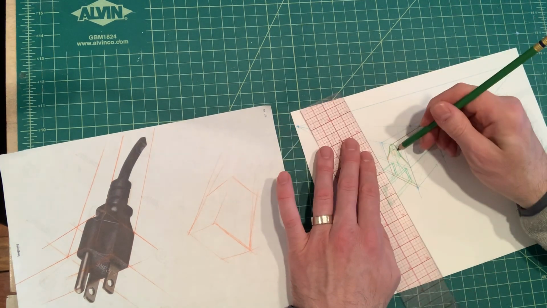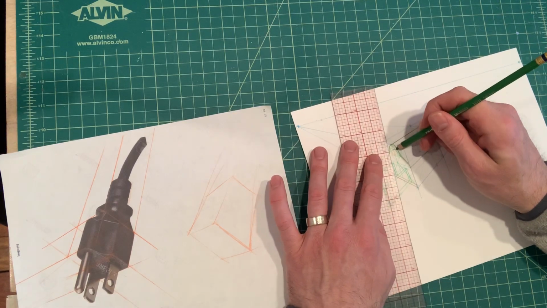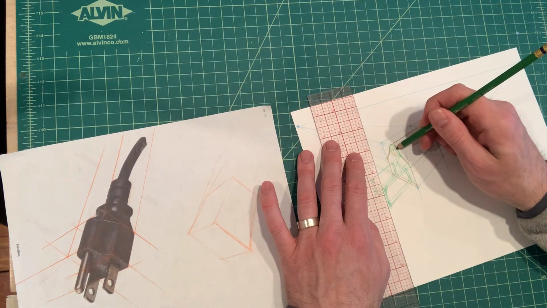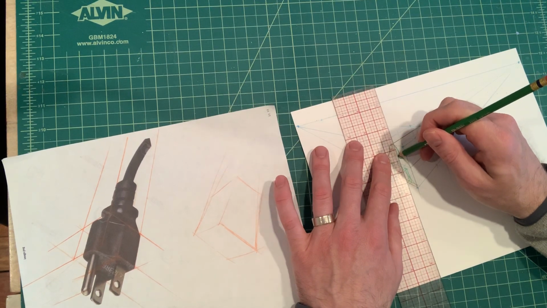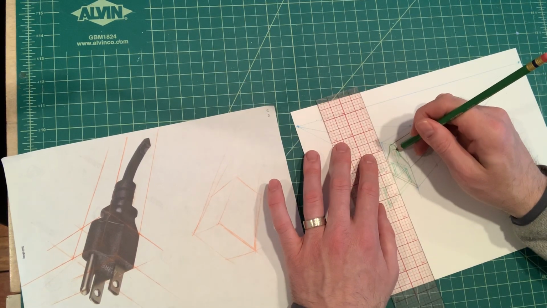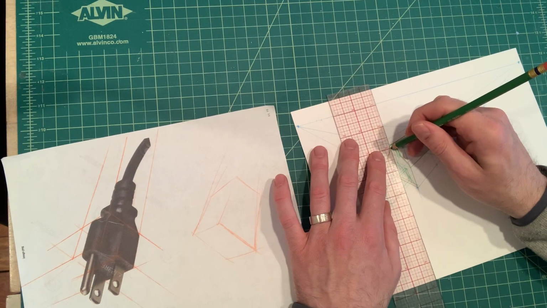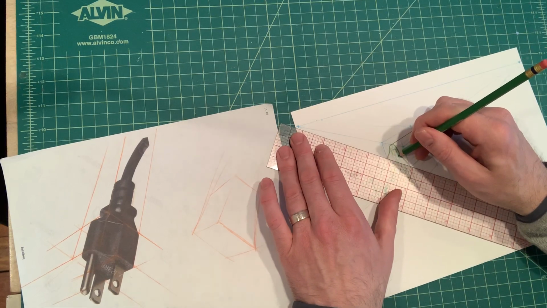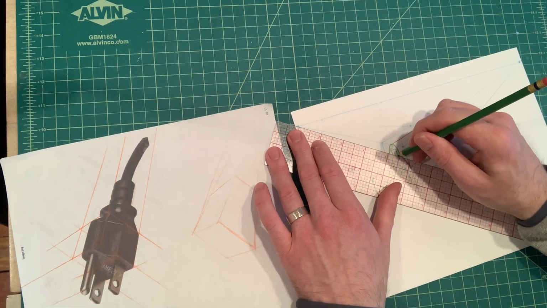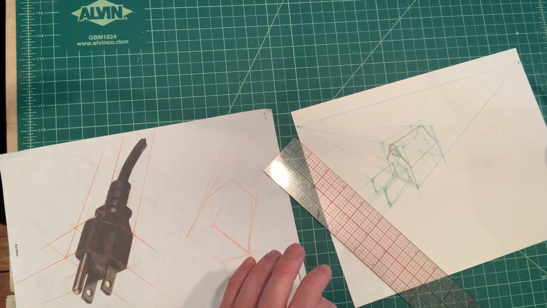That to me is square-like. Over here, I'm still using those diagonal lines as a guide. And that looks like a square to me.